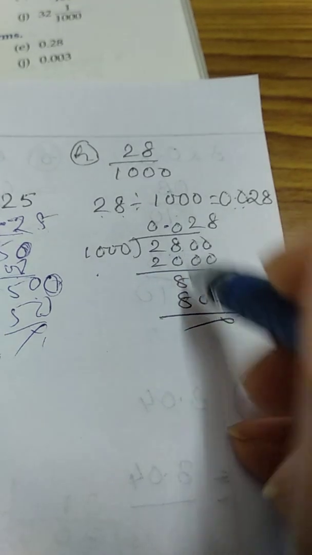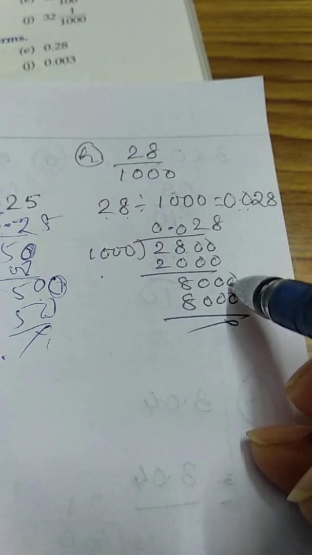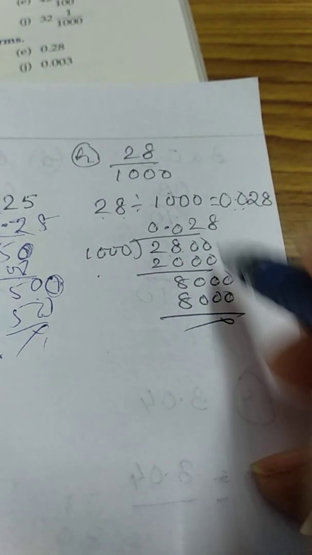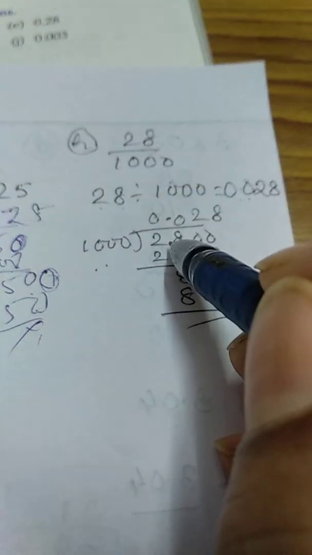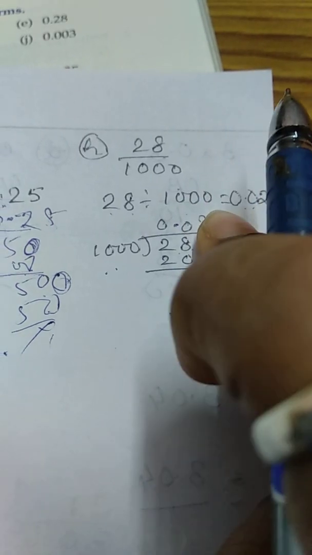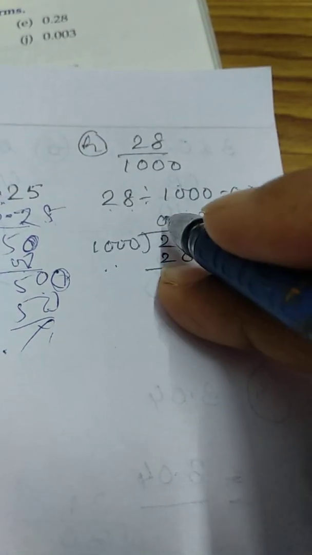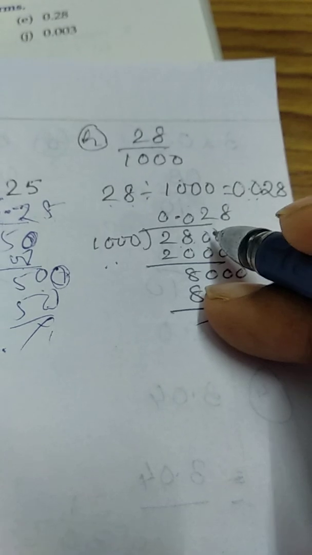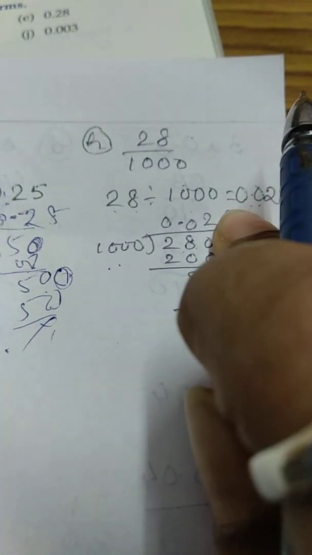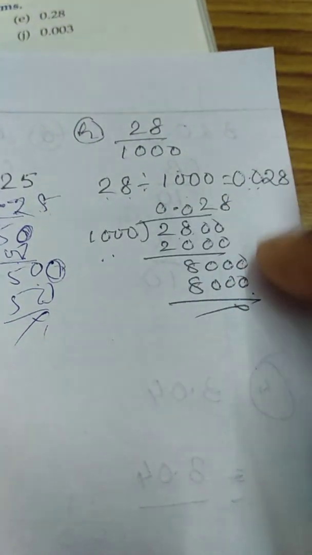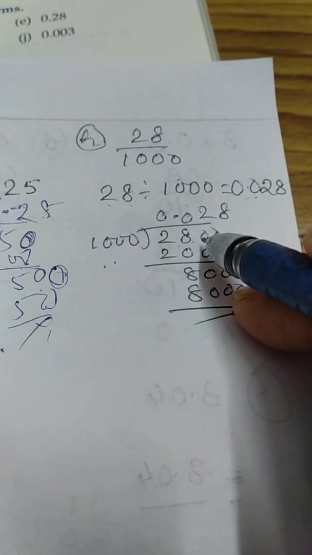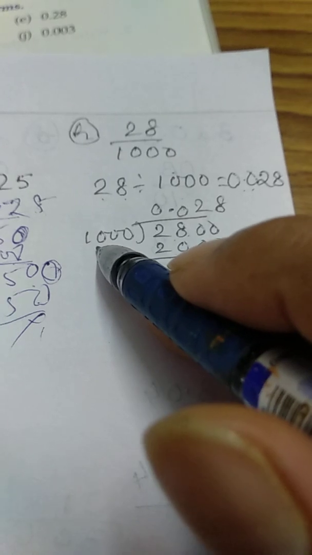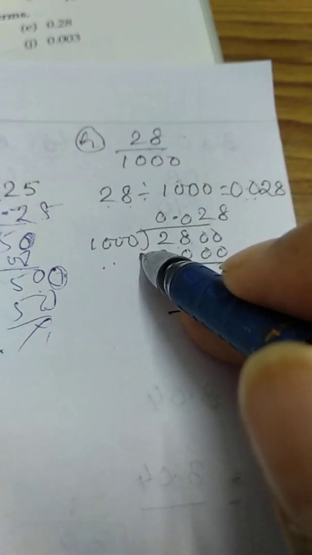Okay, 8 and 0, as many 0s as I can add, so 0, 8, thousands are 8000. Once again, 1000 divided by 28. This is the number I cannot divide, so I give 0 here and put a point and put 1 0. Still it's not working, see. So I gave here 1 0 and made 1 to one more place, so that this number is getting as many numbers as we have in the divisor.